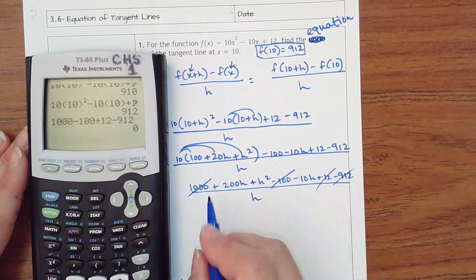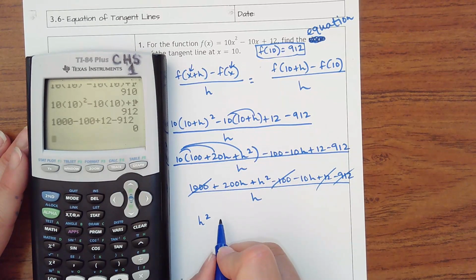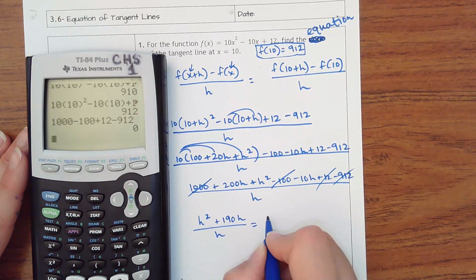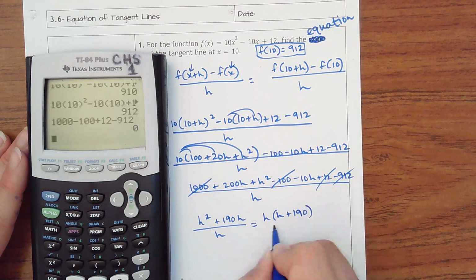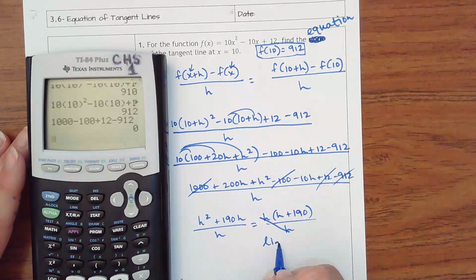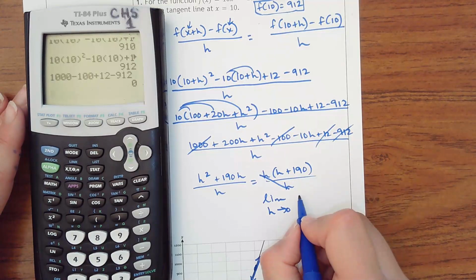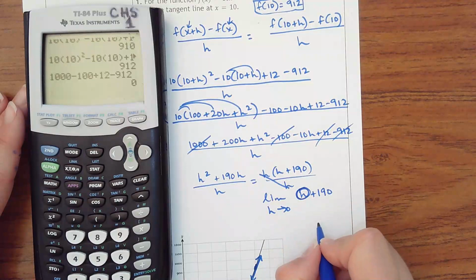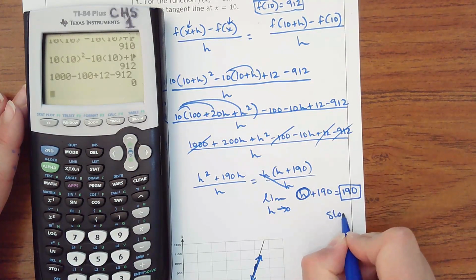Okay, I've got my h squared I'll put first. And then 200h minus 10h would be 190h. All over h. Again, if you like to factor out an h from the top, since that's your GCF, you can. And then you can clearly see that h divided by h is cancel. So remember, this is a limit. My limit as h goes to 0. So what that allows me to do is just direct substitute. H is 0. 0 plus 190 gives me a slope of 190.